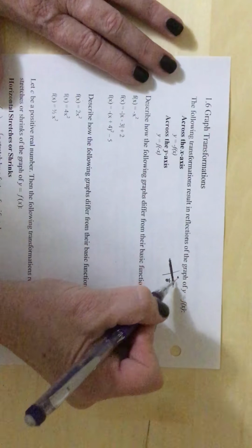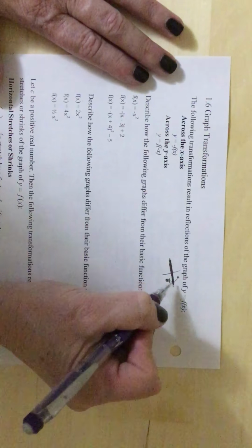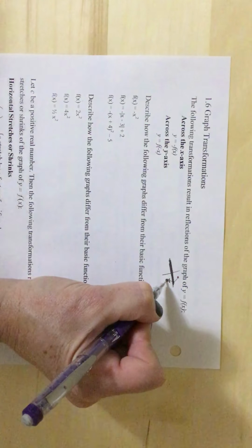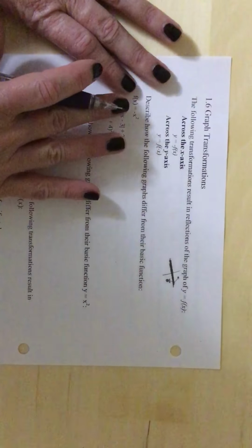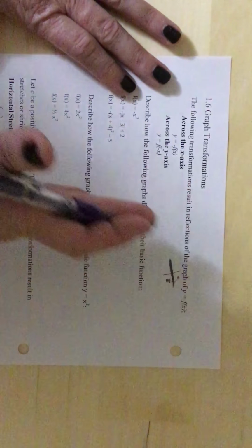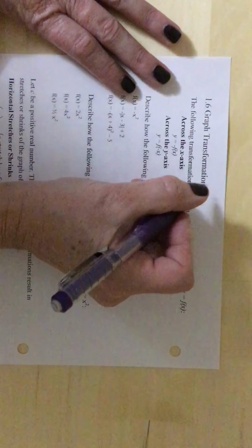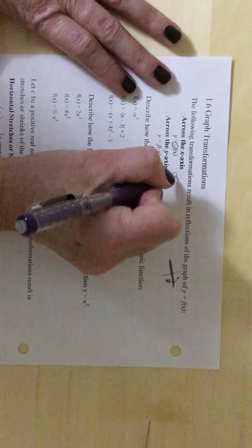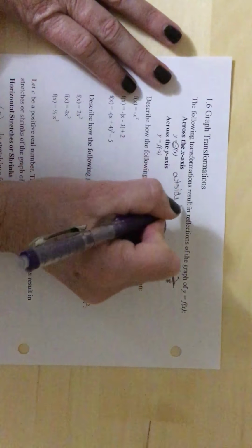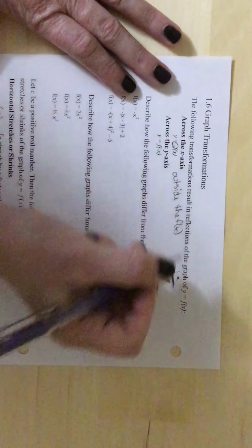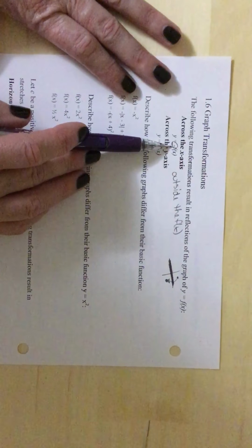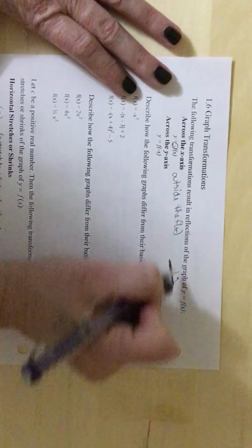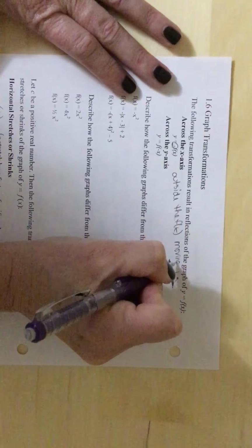I'm actually moving the graph up and down if I'm reflecting over the x-axis. And because I'm moving it over the x-axis, this means it's going to be affecting the y, going along the y-axis, and it will be represented with a negative on the outside of the function. So the negative, which represents the reflection, is going to be outside the function because it actually is moving the graph up and down.